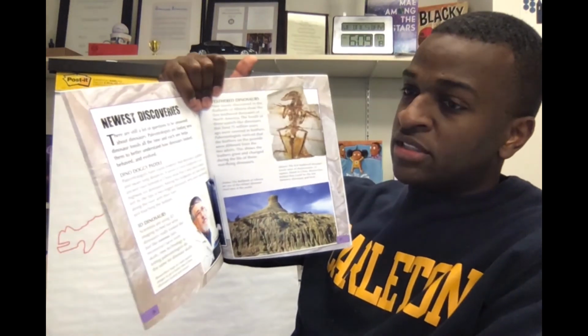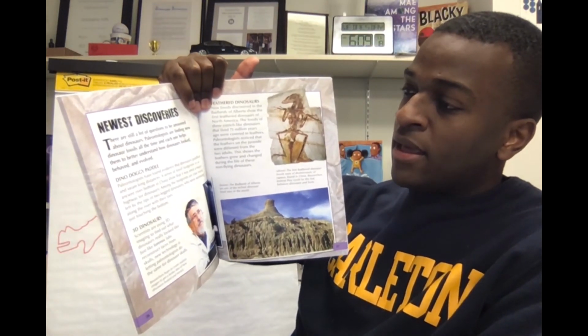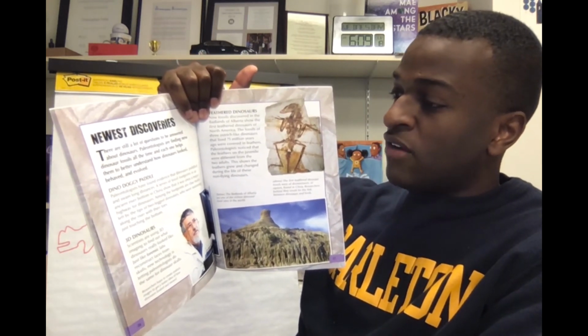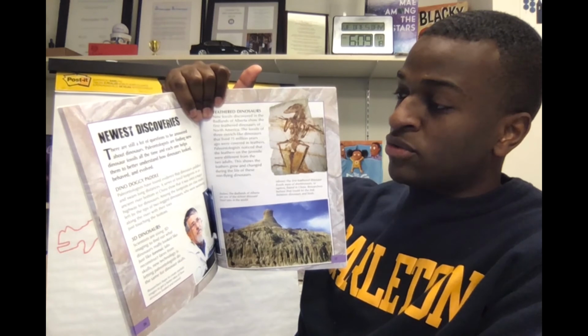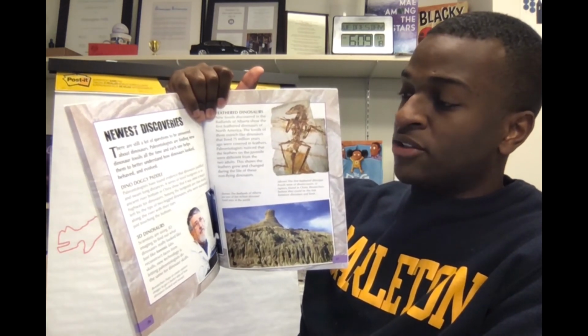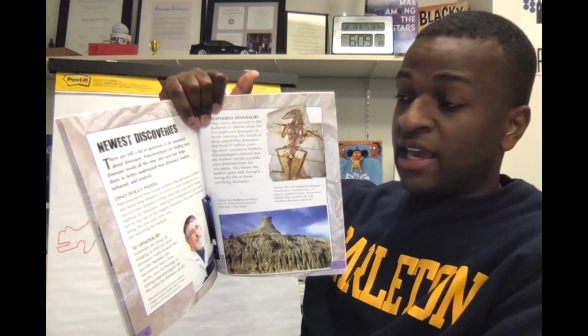Interesting. And they learned all of this from just digging up and doing the research from the bones that they found and the earth that exists. Newest discoveries. There are still a lot of questions to be answered about dinosaurs. Paleontologists are finding new dinosaur fossils all the time, and each one helps them to better understand how dinosaurs looked, behaved, and evolved.